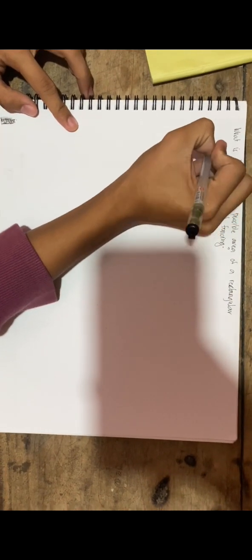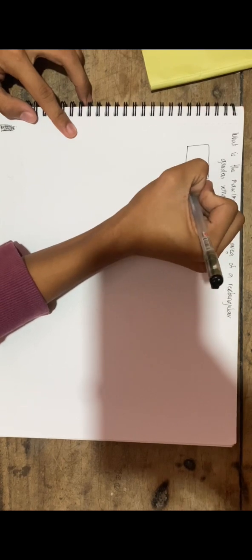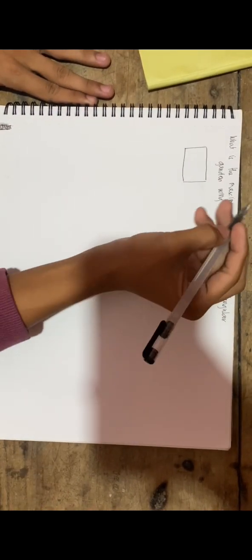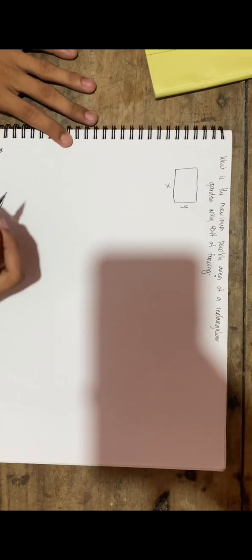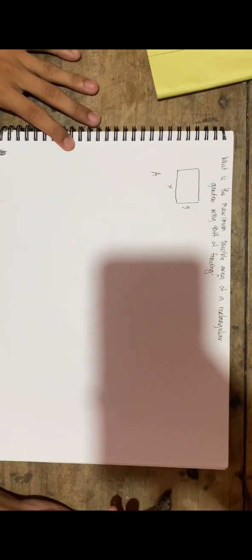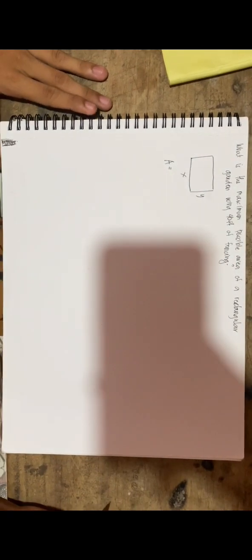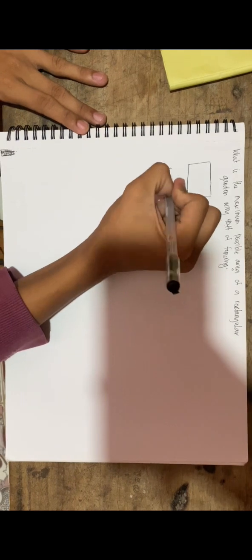Our last topic would be maxima and minima. This is our problem. What is the maximum possible area of a rectangular garden using 40 feet of fencing? First, let us sketch a figure for this problem. Sorry for the drawing. This would be y and this would be x. Then we will write the formula of area, and it is equal to the product of the length and the width, or x, y.